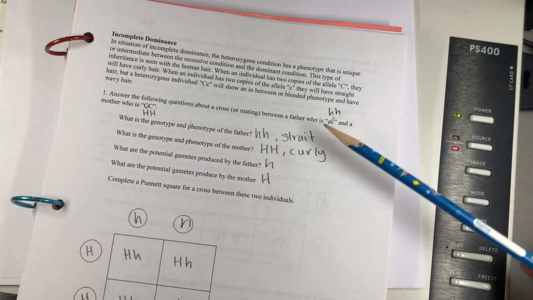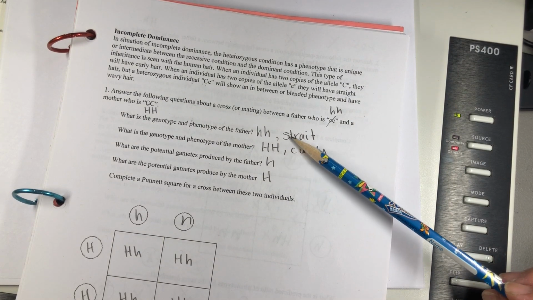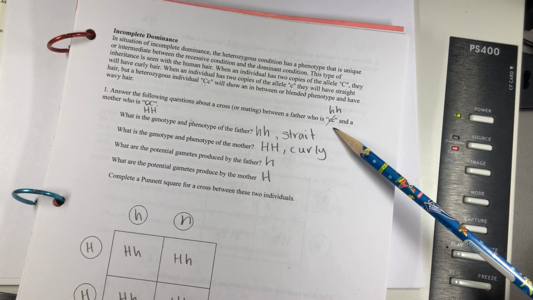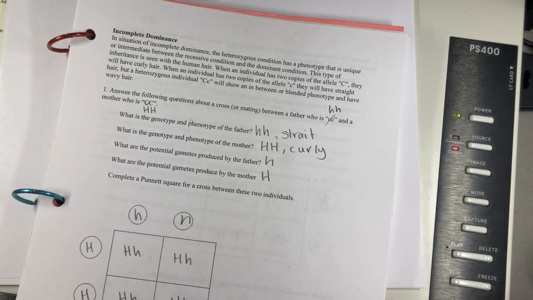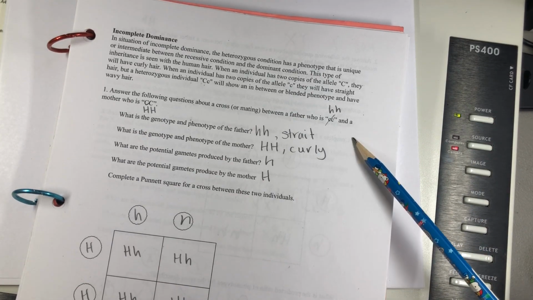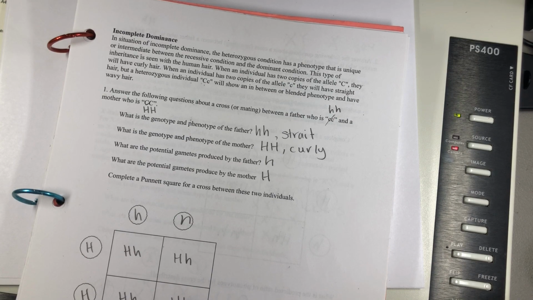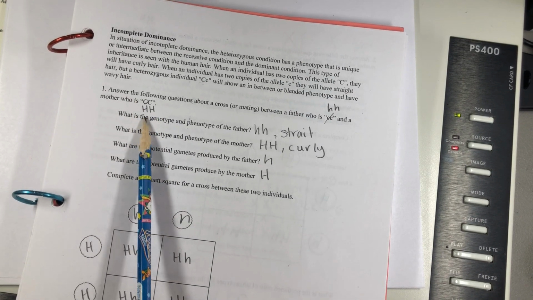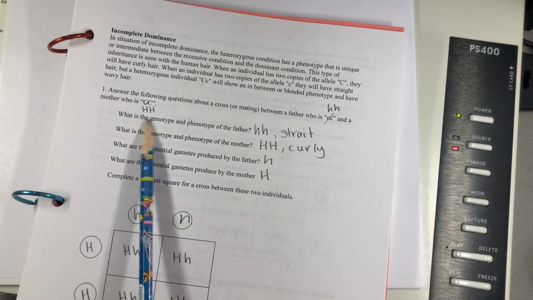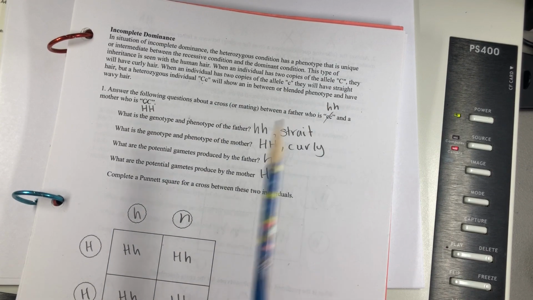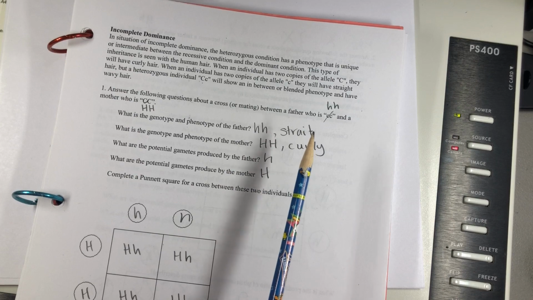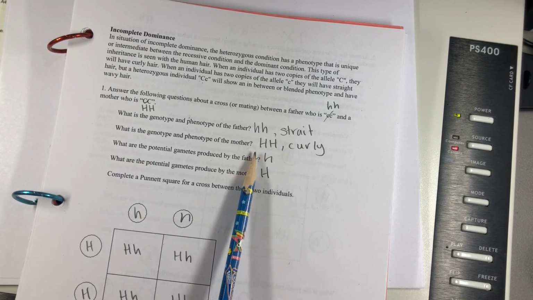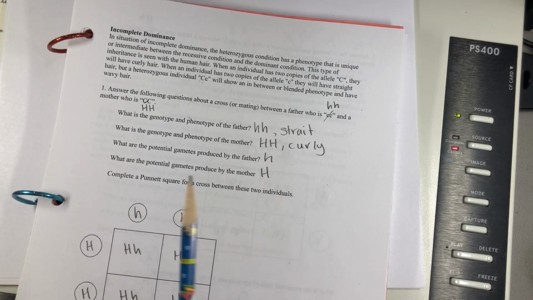So answer the following questions about a cross between a father who is little h. I changed it to H for hair because C looks the same, upper and lowercase, and a mother who is big H. So big H individual is curly and little h is straight. Okay, so the genotype and the phenotype of the father is little h, and is straight, and the genotype and phenotype of the mother is big H, curly.